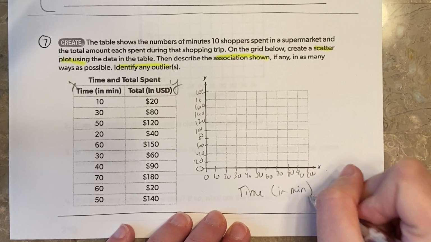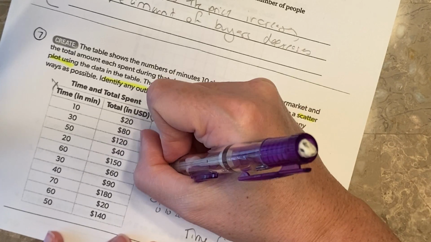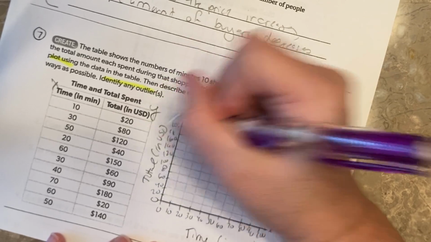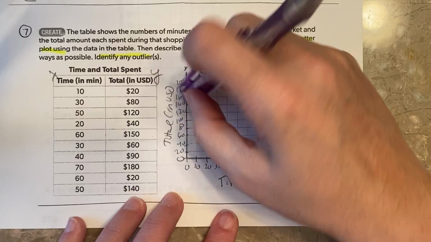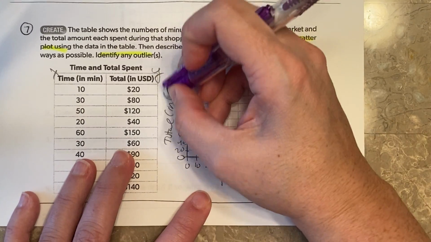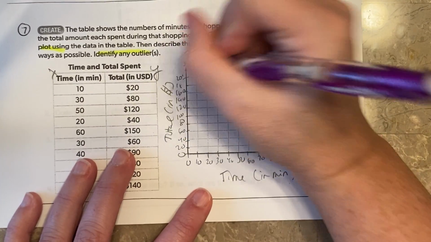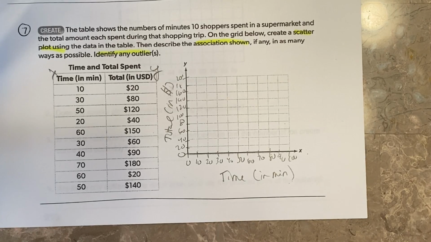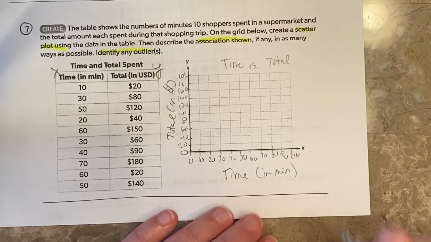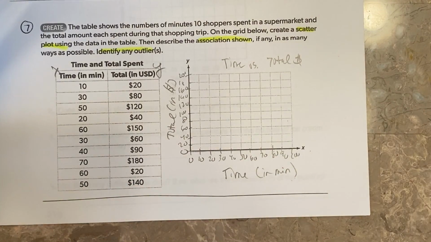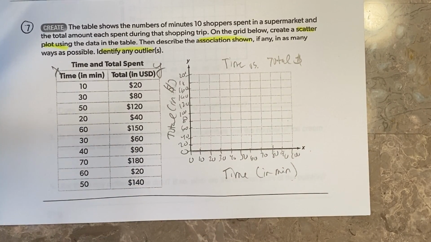So time was in minutes and total is in dollars. I think you guys learned in science and maybe even in 7th grade that time was always on the X. And then of course, most important, the thing that most people forget, including myself, don't forget to do your title.